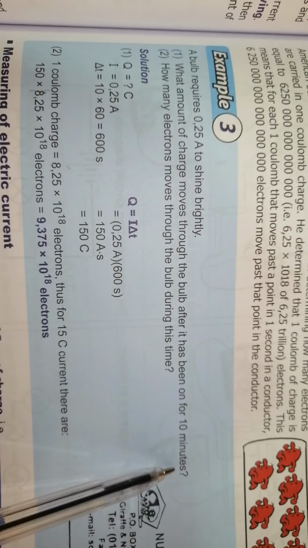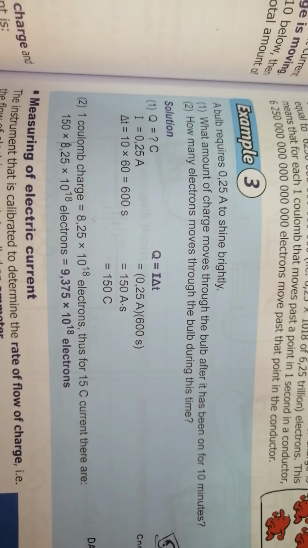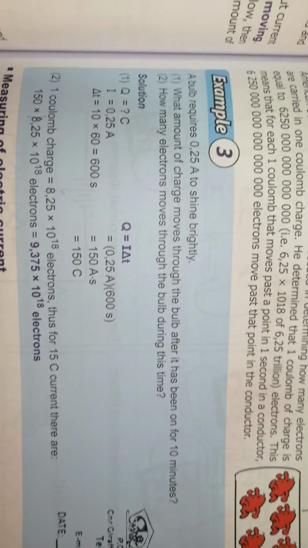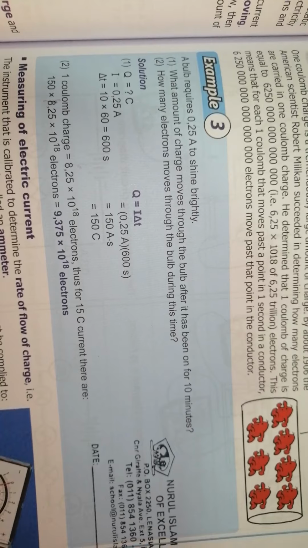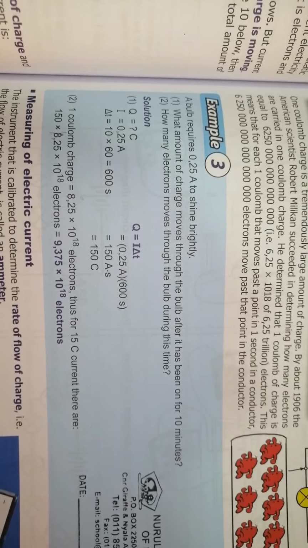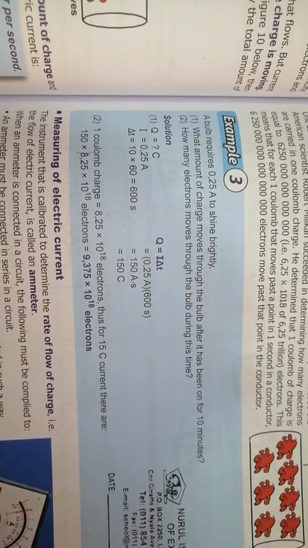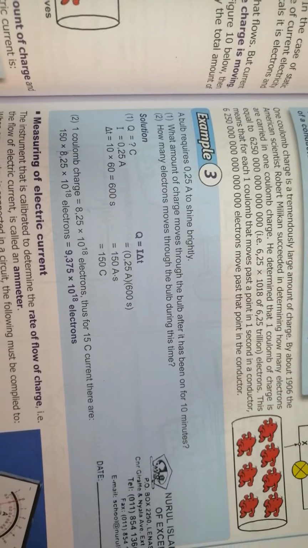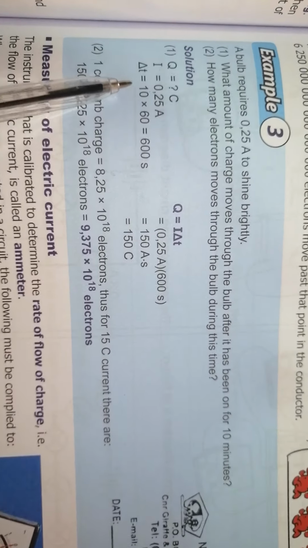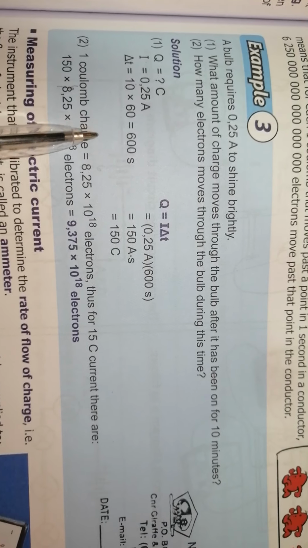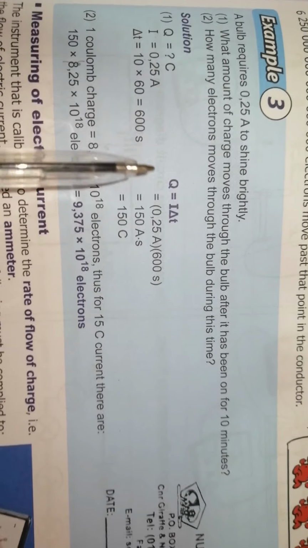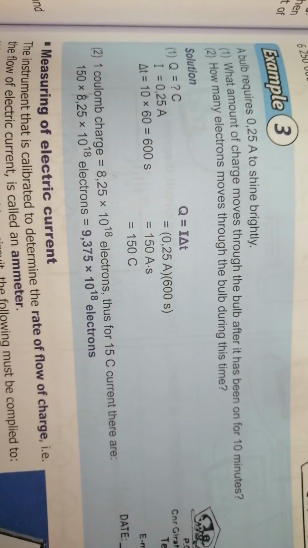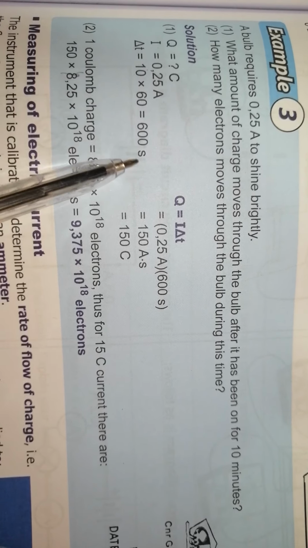And then they said time is 10 minutes. Now, remember we said time is always in seconds, and you can never have time in minutes or hours. You need to always convert it to seconds. So whatever time they give you, you need to make sure you put it in seconds. So the way that you do that is, you know that 1 minute is 60 seconds, isn't it? So if you have 10 minutes, all you're going to do is say 10 times 60. So just remember, 1 minute is 60 seconds. And if you have 10 minutes, it's going to be 10 times 60 seconds. So if you want to go from minutes to seconds, you just multiply it by 60. Right, so that will give you 600 seconds altogether.